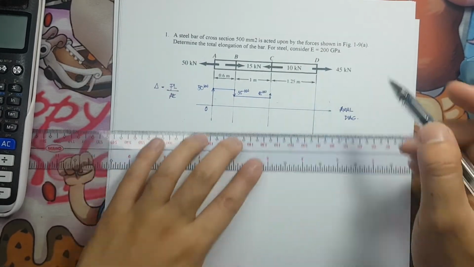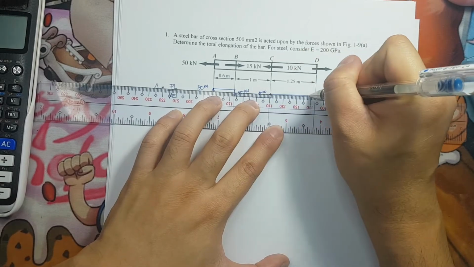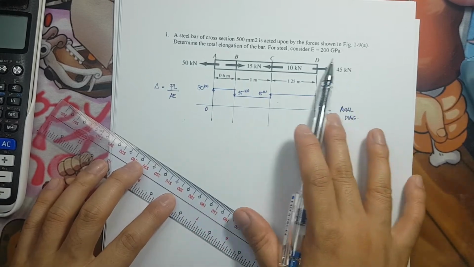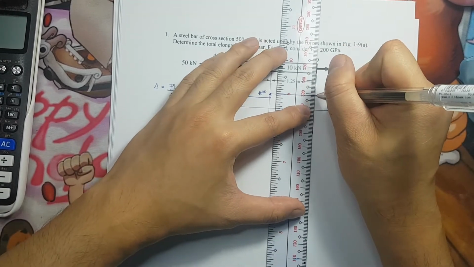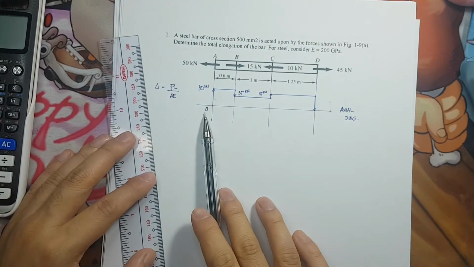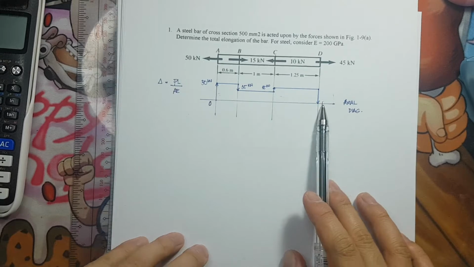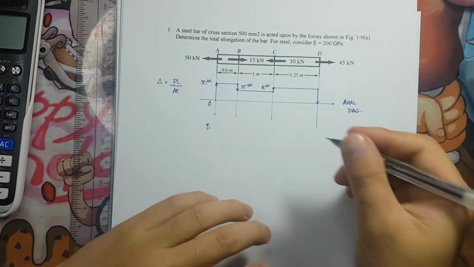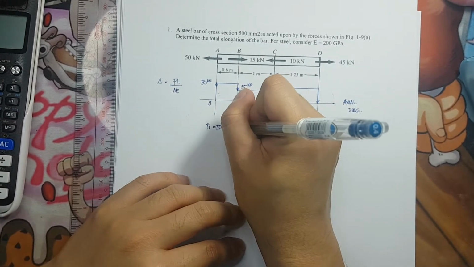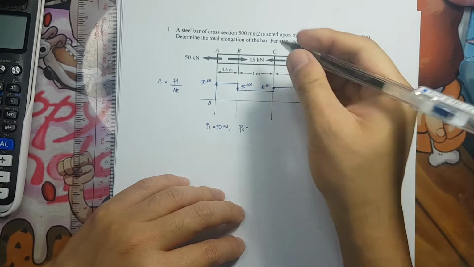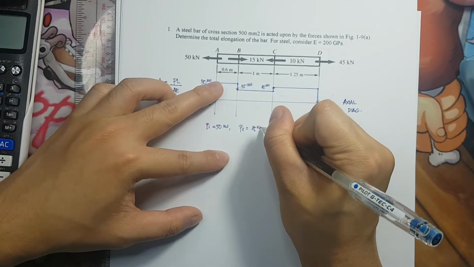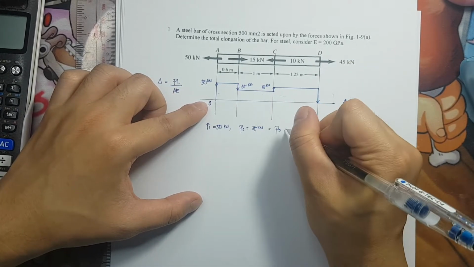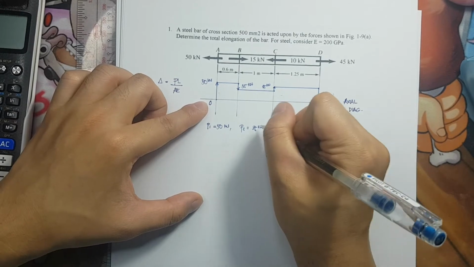Then from point C to point D, that would be again a straight line. And again, at point D, I have a 45 kilonewton, which is in the direction of compression. Therefore, it will go back to 0. Okay? I started with 0, I ended up with 0. Therefore, P1 is equivalent to 50 kilonewton. P2 is equivalent to 35 kilonewton. Then P3 is equivalent to 45 kilonewton.